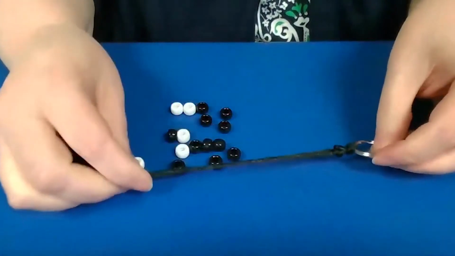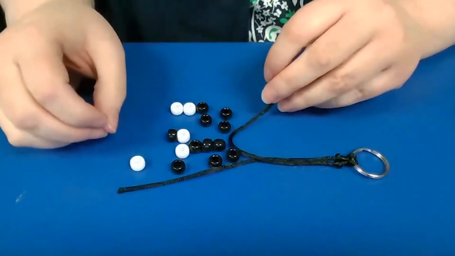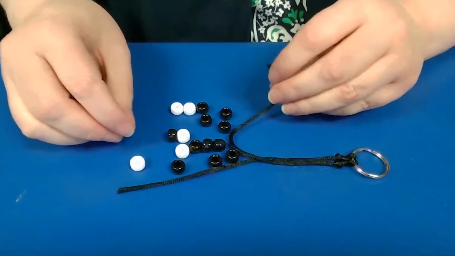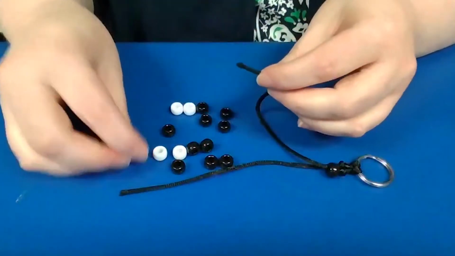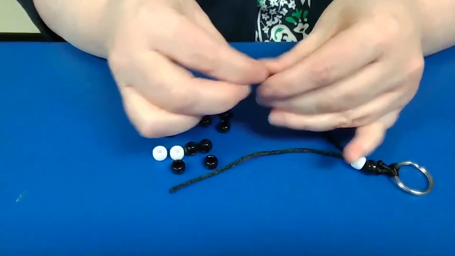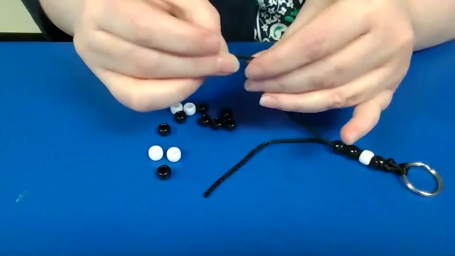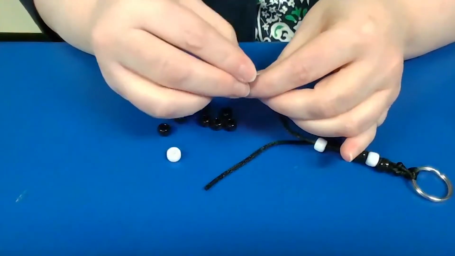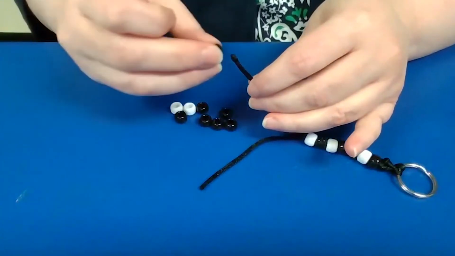And now we're going to string the beads. Use your chart that I showed you to figure out what beads you need to create your 2 initials on your key ring. So for the letter J, we need a black, a white, 2 more black, 1, 2, a white, a black, a white, and a black.